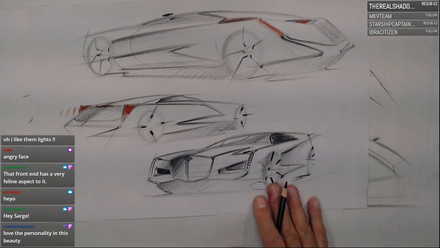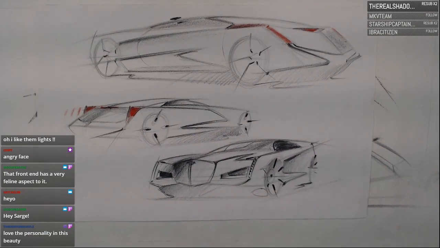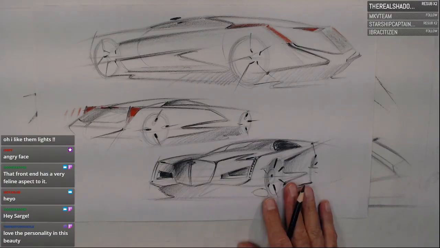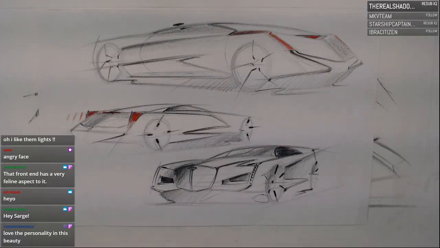That's page number 2. Some really fast little studies here on what the whole thing is going to look like. Who do we have? Somebody on board here. Hey, Horton, how are you? Love the personality in this beauty. Yeah, nice to have you on board, Horton. How have you been? Doing well? Very good. Sergeant, I've got Sergeant on board. Chip, how you doing? Angry face. Yeah, a little bit more of an aggressive piece here.